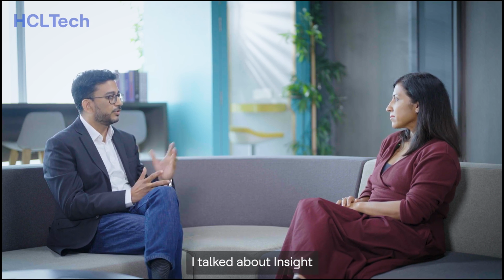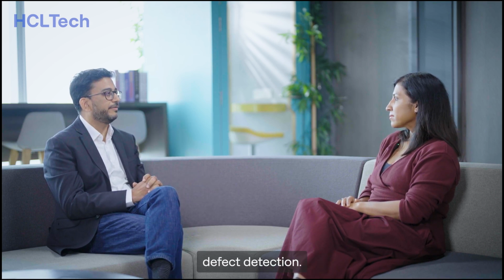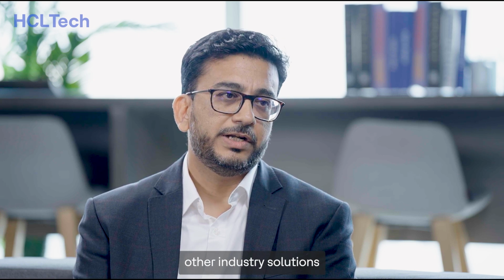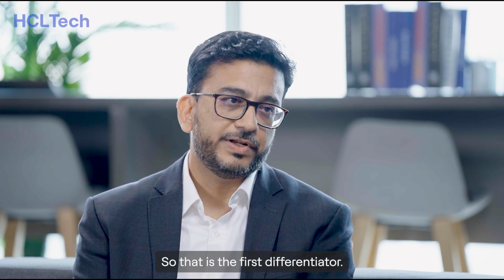And Google Cloud sees a lot of value in these industry solutions. I talked about Insight, which is manufacturing defect detection. There is NetSight, which is focused on network optimization for telco customers. And there are multiple other industry solutions for financial services, life sciences. So that's the first differentiator.